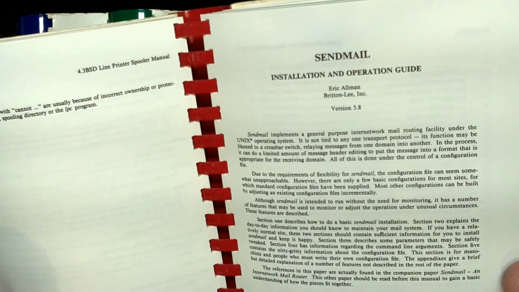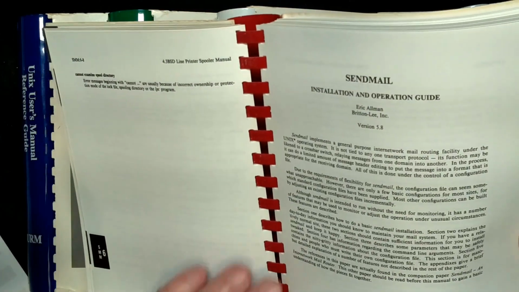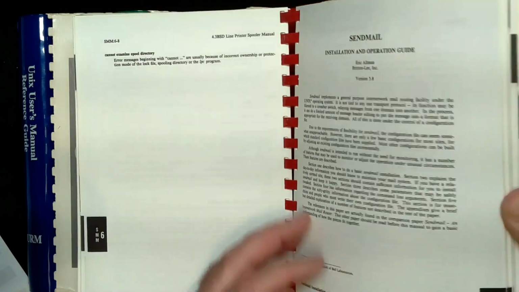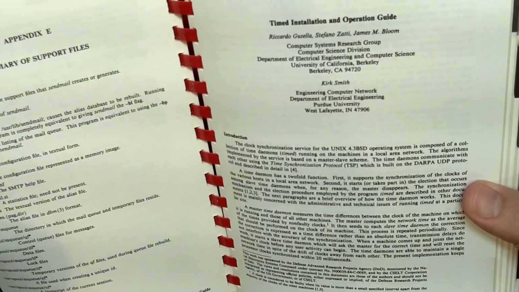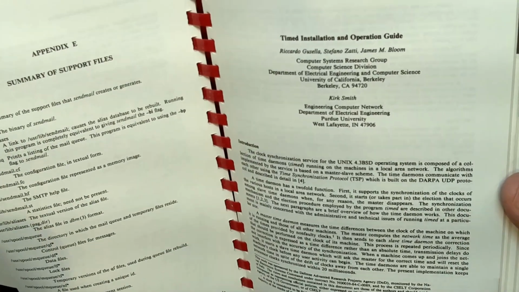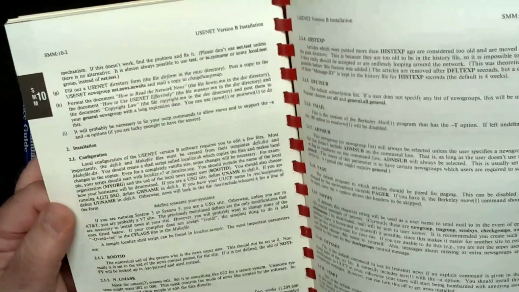This is how to install and operate Sendmail, which was basically the only email system that the entire internet used, honestly, up until, I don't know, you had some pretty lame ones that came along in the 90s, and nowadays there's a couple of good ones after 2000, okay? Time daemon, how to deal with keeping your clock synchronized, right?